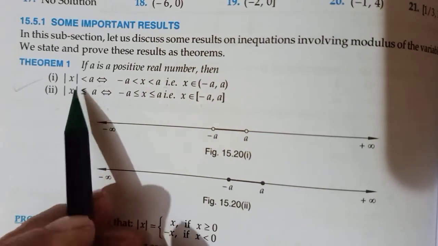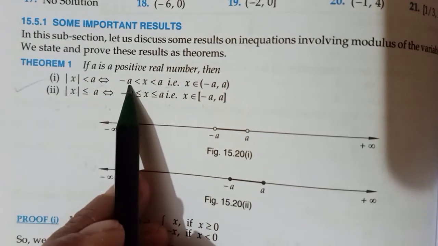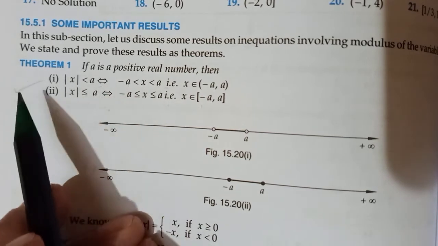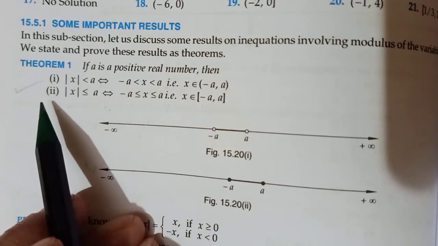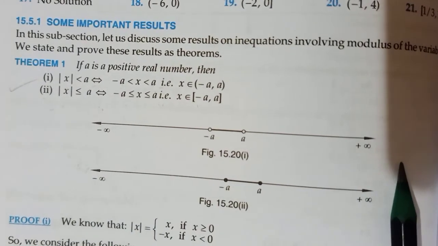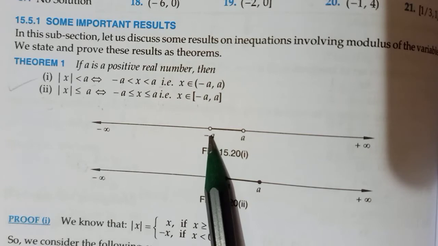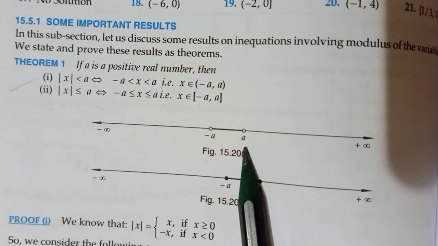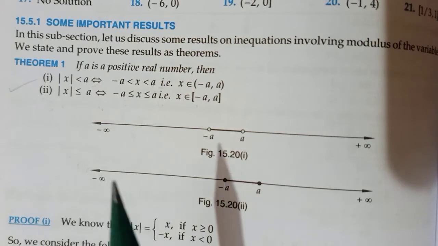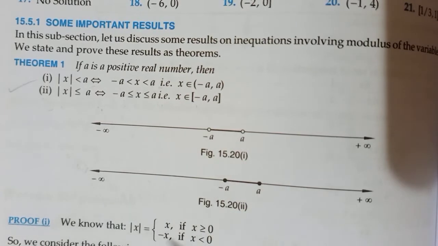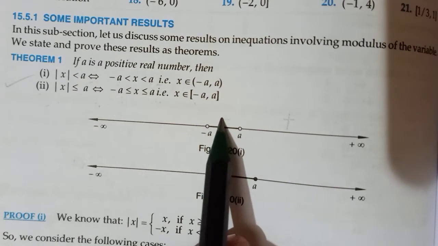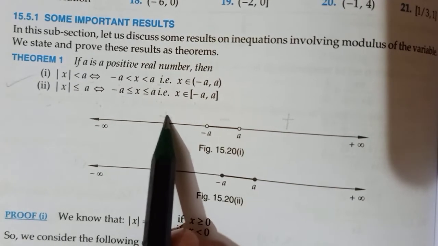The contrary: this was the smaller than case, from minus a to a. Now if it is the greater than sign, then it is the remaining portion of the number line. You see here, they have shown you this entire number line, and these are your points minus a and plus a. So the whole number line has been divided into 3 portions. This also comes from the method of interval that we have just studied. What did we say? We start with the rightmost region being positive, then negative, and then positive again, like that.